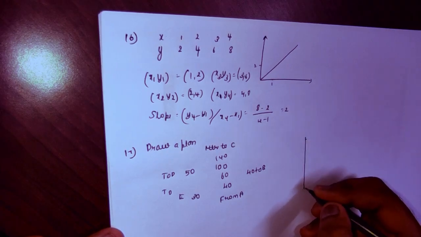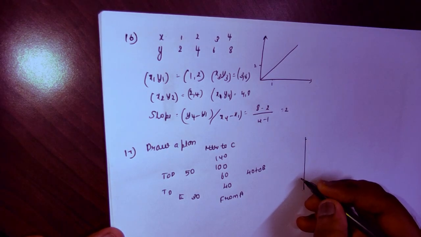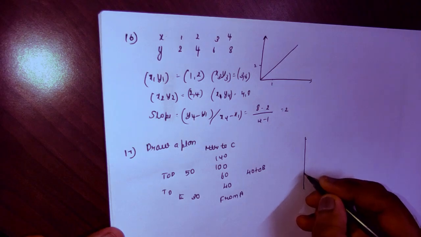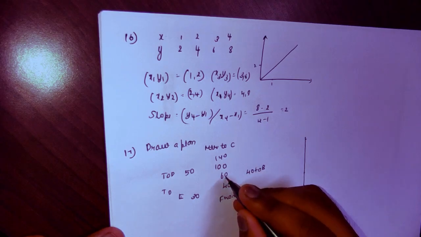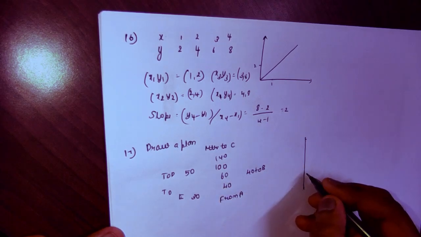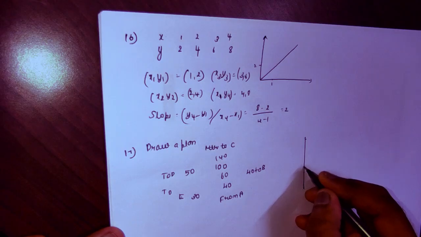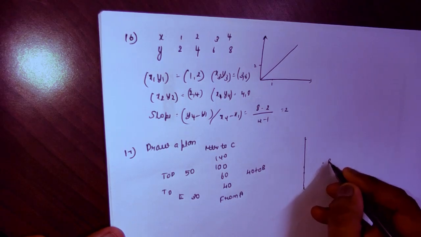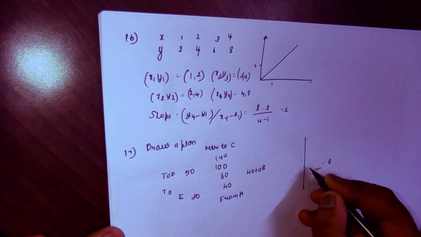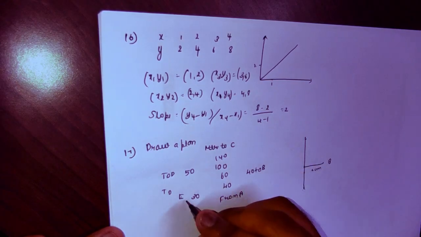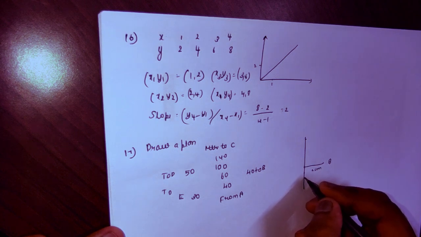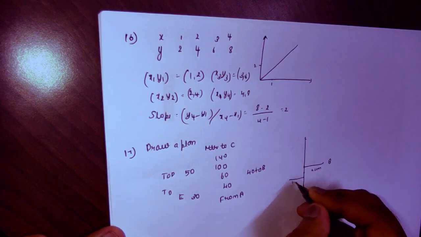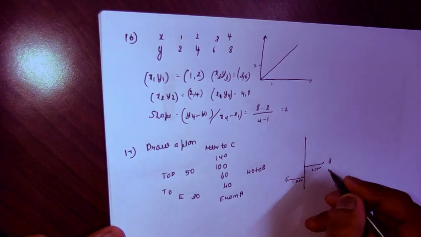Now after 40, that is 2 centimeter, it is given 40 to B, that is from 60 draw 2 centimeter, that is after 3 centimeter draw 2 centimeter towards B. This is 2 centimeter, and from here to E, that is 30, 1.5 centimeter. From here 1.5 centimeter, that is E.